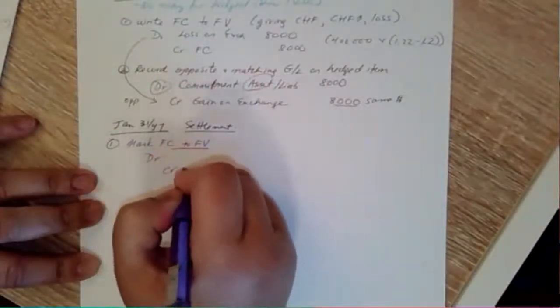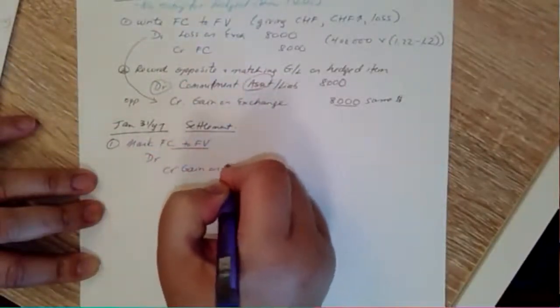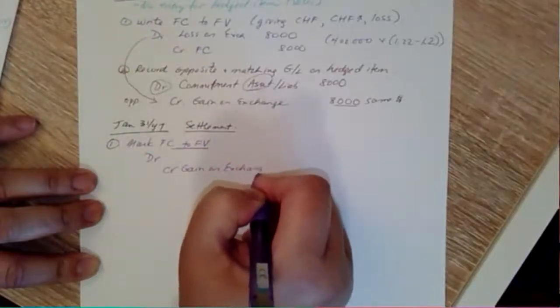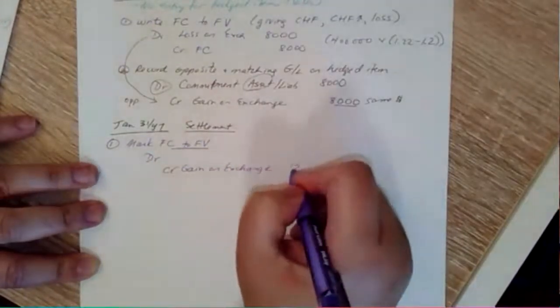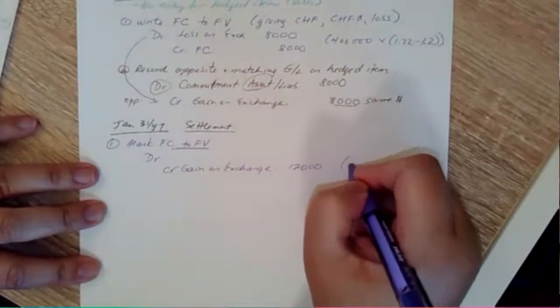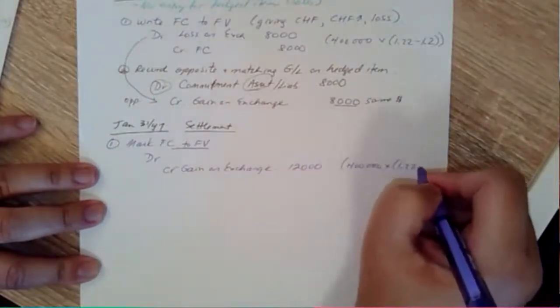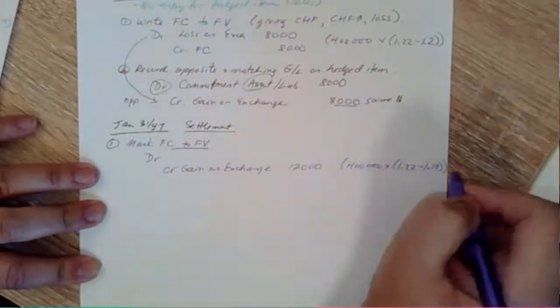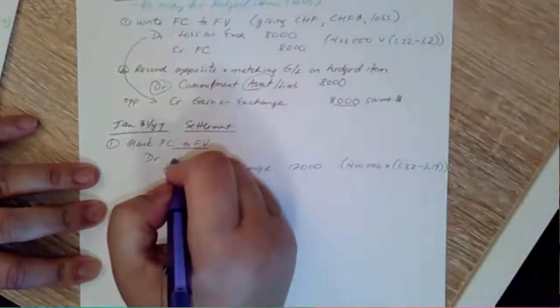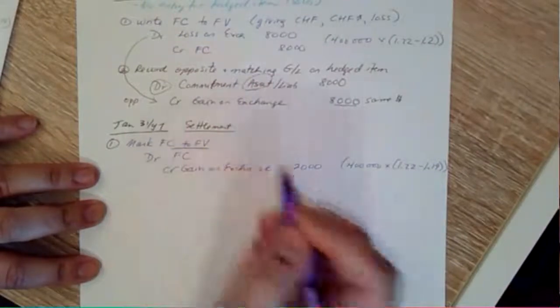So we credit gain on exchange, except we don't put it in OCI. It was 12,000, which was 400,000 times 1.22 minus 1.19. And we debit the forward contract.